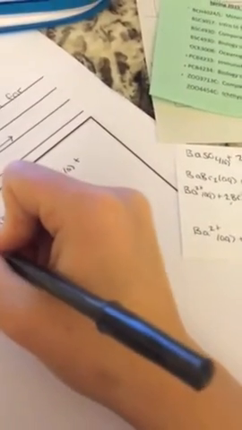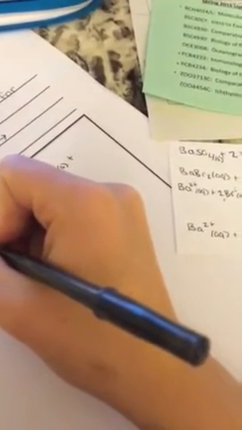Then we're going to do bromide plus hydrogen is going to form. We know that bromide has a minus charge. Hydrogen has a +1 charge. So if we do 2HBr, we have 2 pluses and 2 minuses, and that balances out. And that is an aqueous solution.